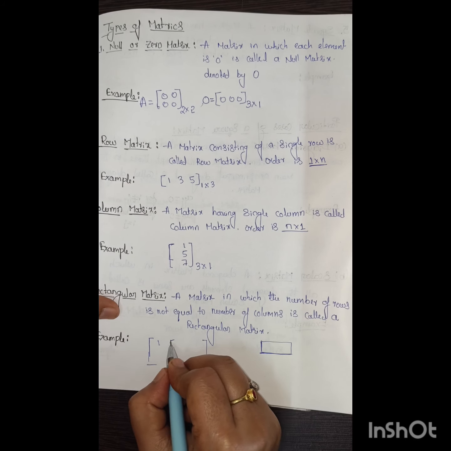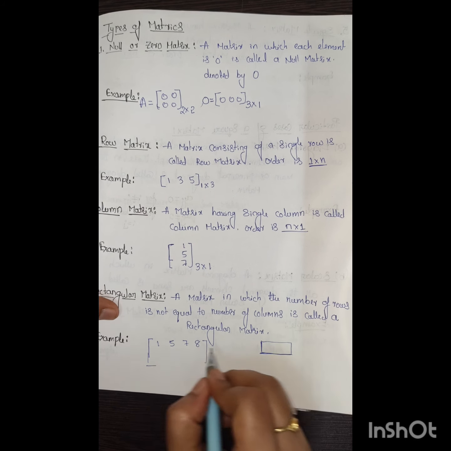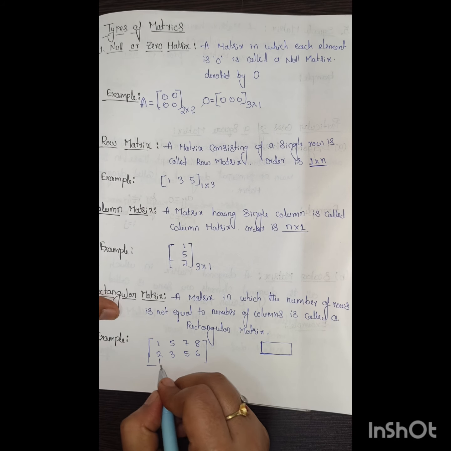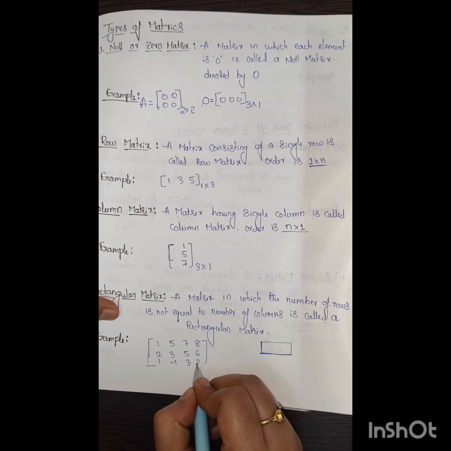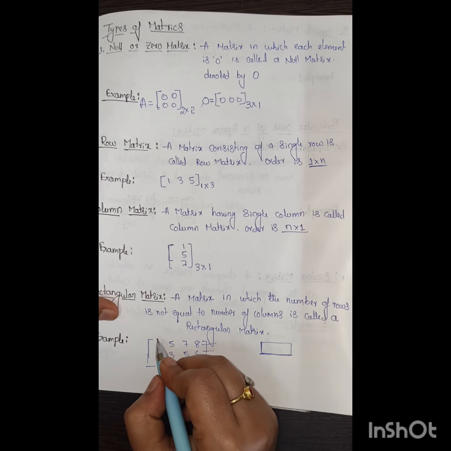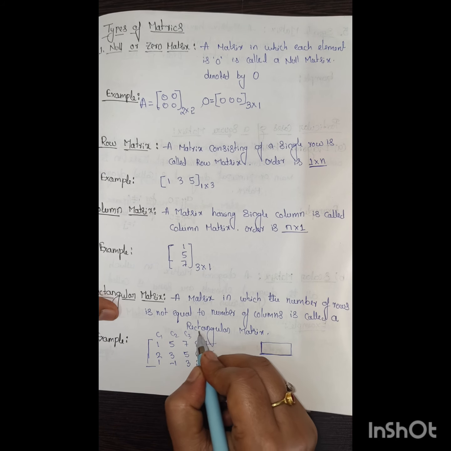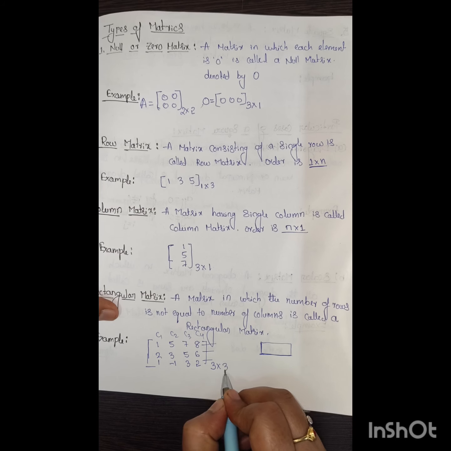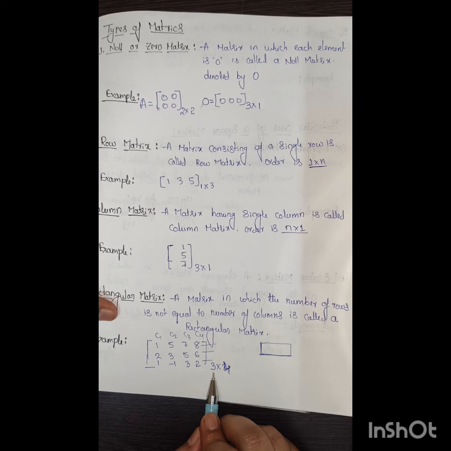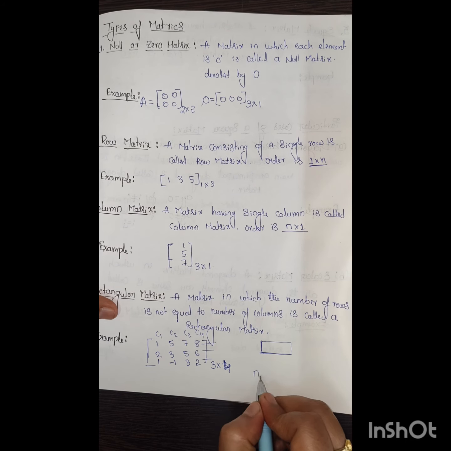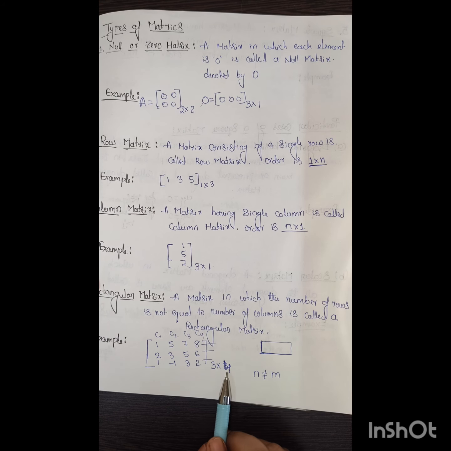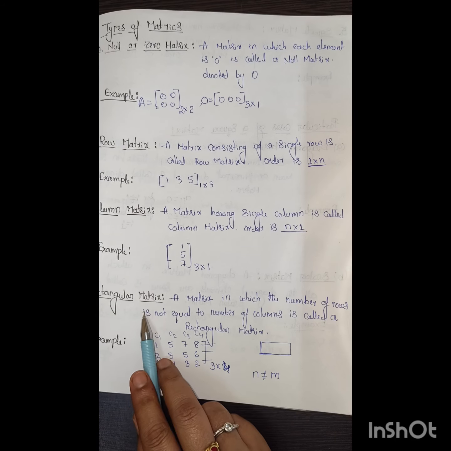If I take 1, 5, 7, 8, it is the first row, and 2, 3, 5, 6, and 1, minus 1, 3, 2. How many rows does it have here? 1 row, 2 row, 3 row. 3 rows, and how many columns? C1, C2, C3 and C4. It has 4 columns. It is a 3 by 4. So here the number of rows is not equal to the number of columns. Rows is 3 and columns is 4. So that means n is not equal to m here. So it is called a rectangular matrix. If the number of rows is not equal to the number of columns, then it is called a rectangular matrix.